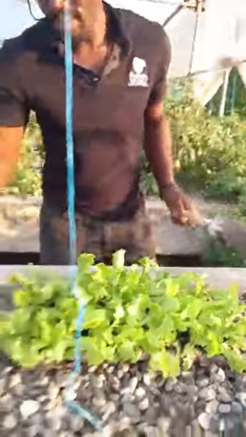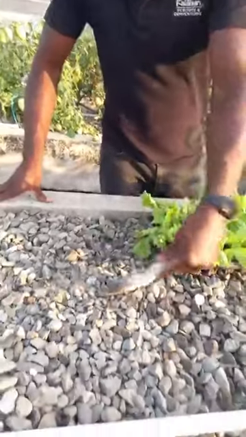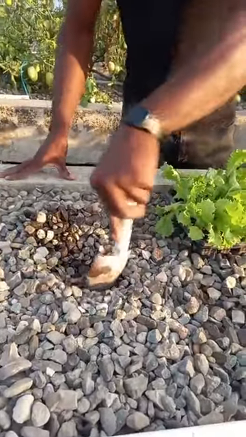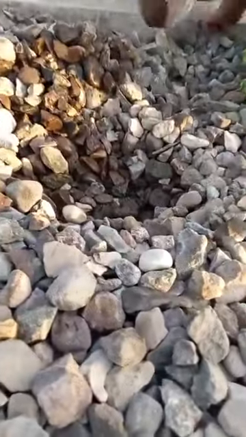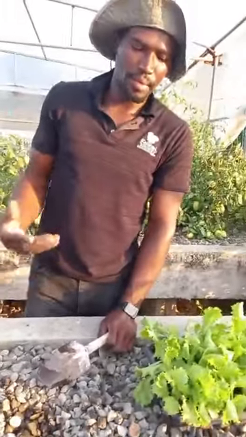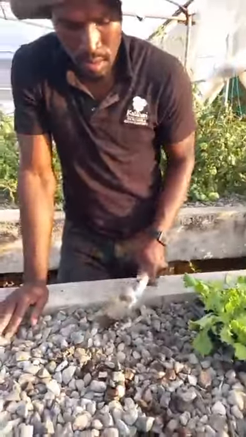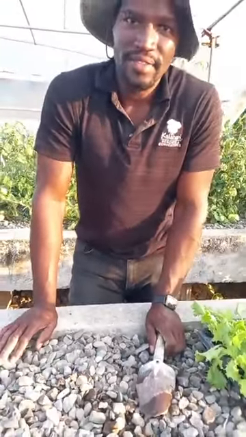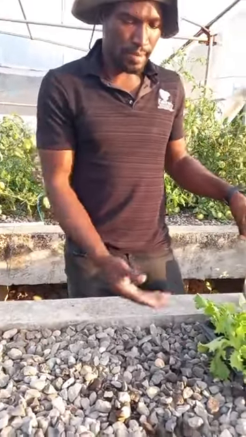So what we have here is a gravel bed, right? So we only have water inside this gravel. This is just water and gravel. You see? Water and gravel. So for those who may not know, an aquaponics system is an integration between two things, between plants and fish. So basically we use waste from the fish to grow these plants.